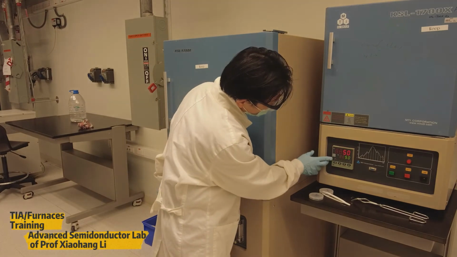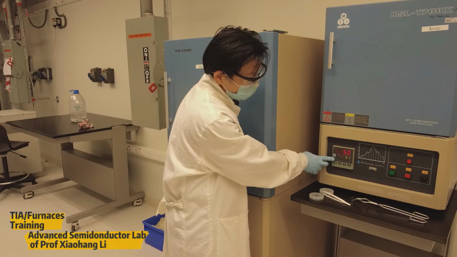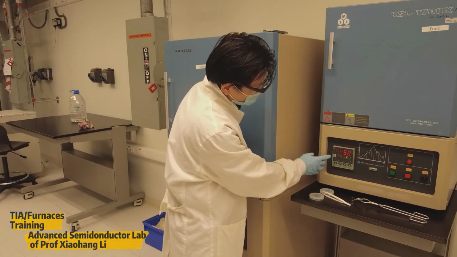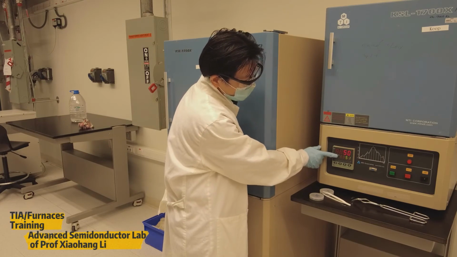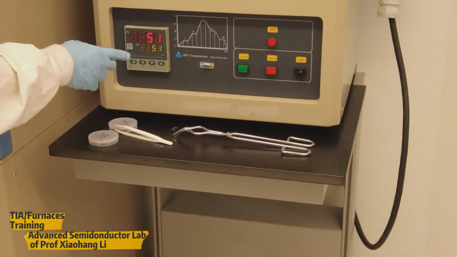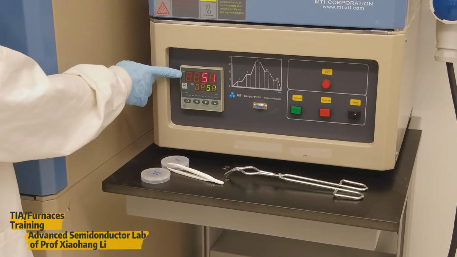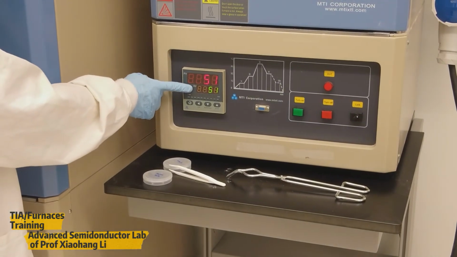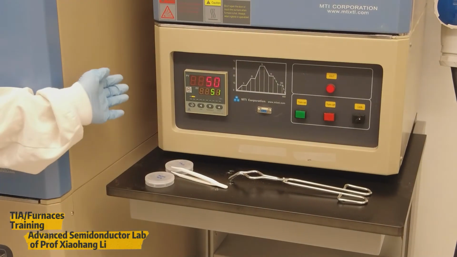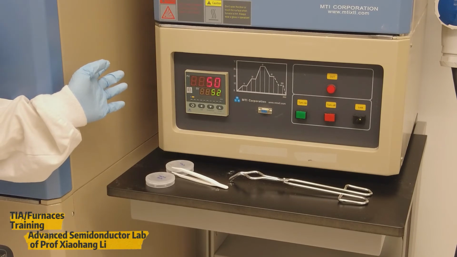Now, when you see the orange line start to indicate the power output, it means the heater started to work. As you can see, the set temperature will start to increase as in the program we set, and the present value, PV, will start to follow the SV set value.